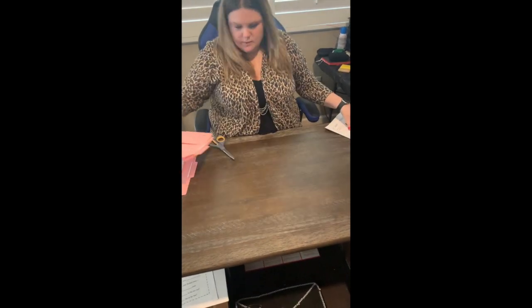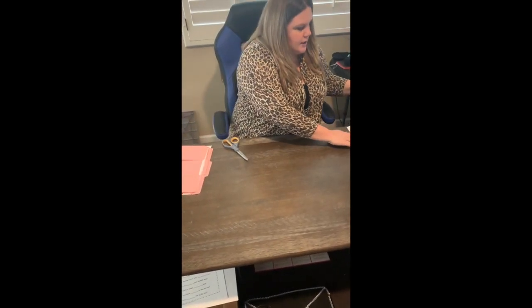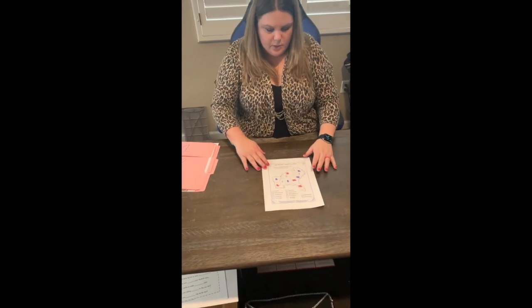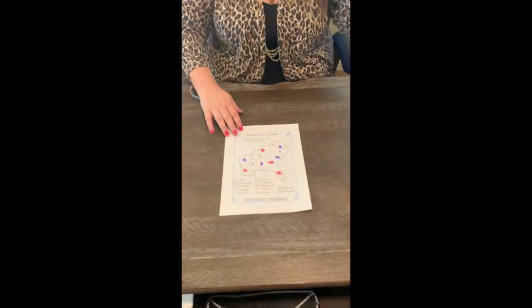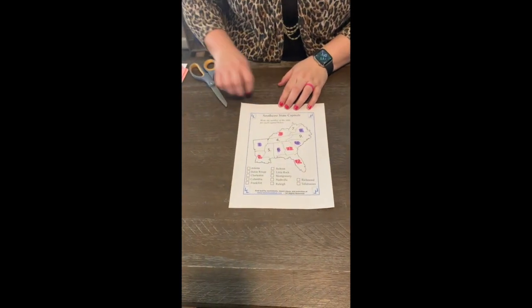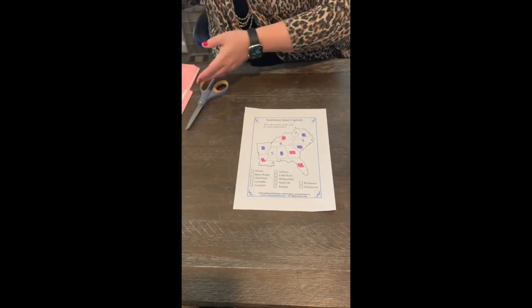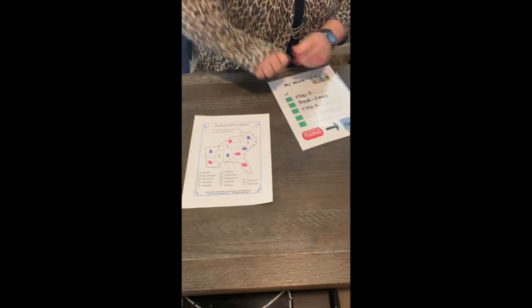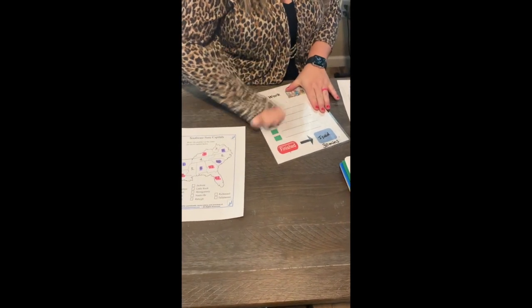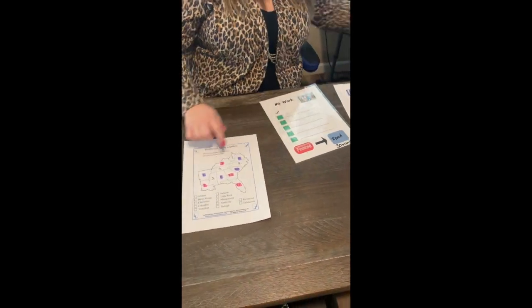The next example I have for chunking is without a folder. So we have a social studies assignment here where you have to label the capitals. So I could do the same thing with my work. Let me erase this one. As you can see, they're highlighted.